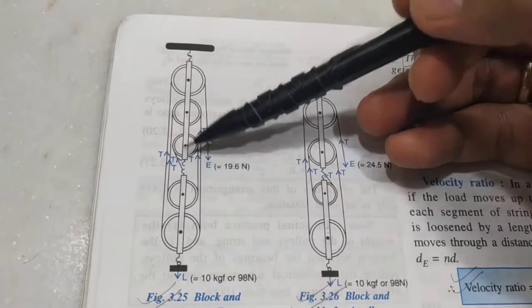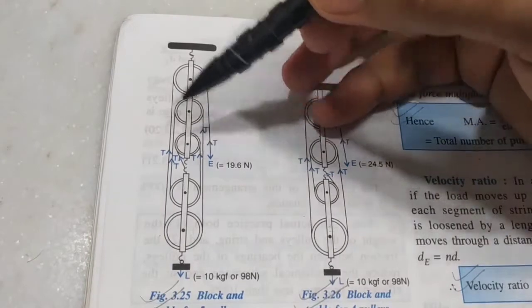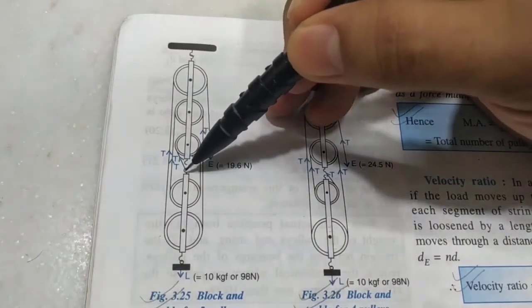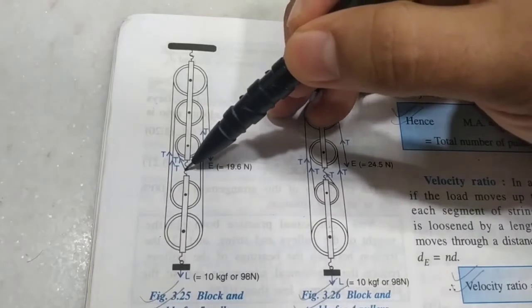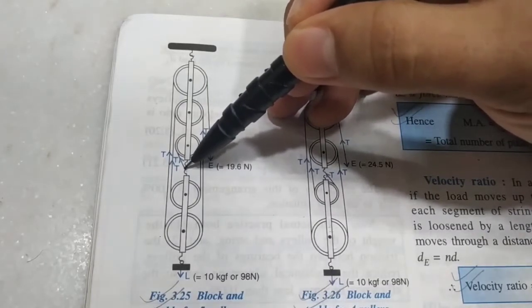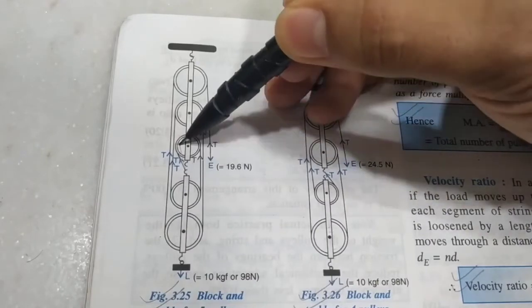Let's see how to draw this one. Again, if the number of pulleys is odd, then start drawing the string from the lower block and use a ruler only. Remember, the string should be tangential to the circles. It should not just intersect the circle.